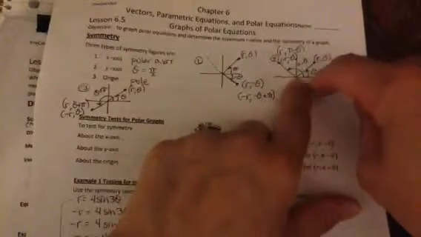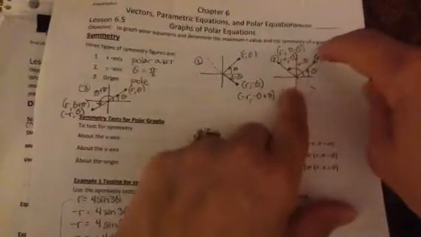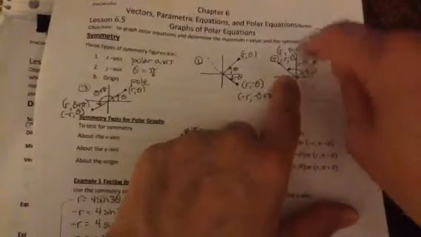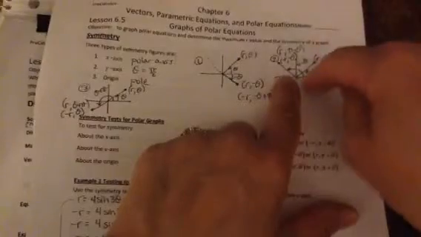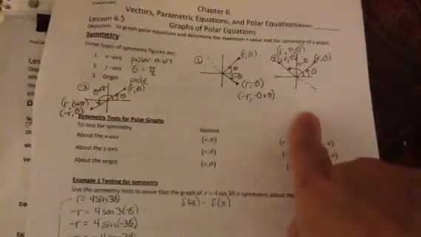You can also go all the way over here with r and pi minus theta. And then if you go backwards, you have negative r, negative theta. So all those are the same point.